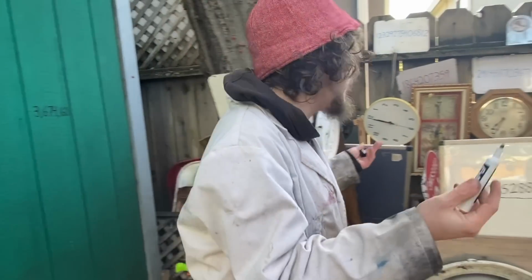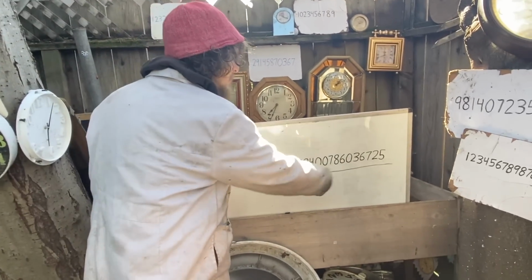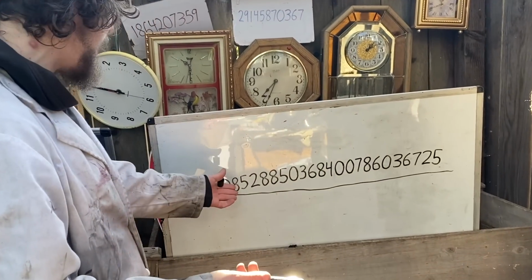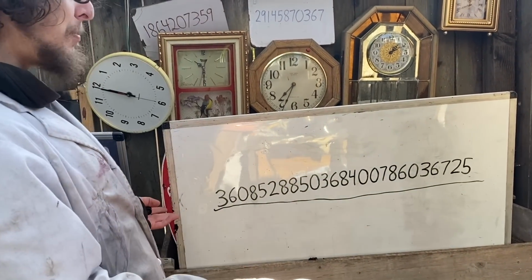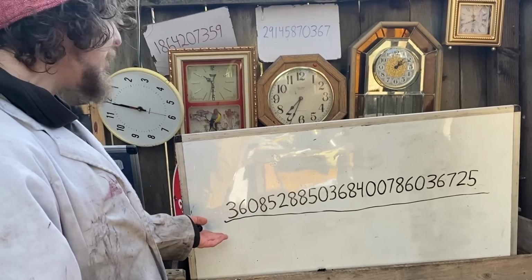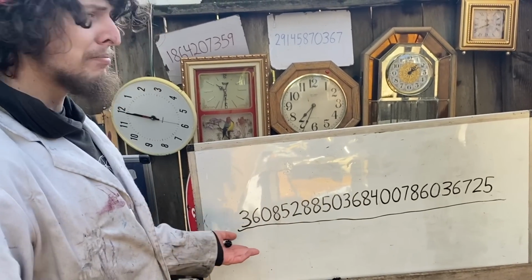In fact, funny enough, the longest polydivisible number in base 10, this 25-digit monster, isn't pandigital. It doesn't have any ones or nines.